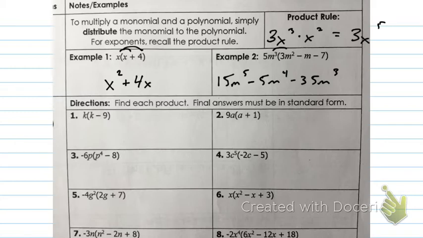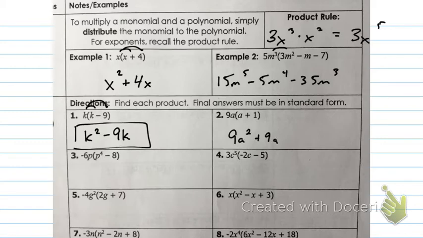All right, I want you to try out numbers 1 through 4 on your own right now. Let's check out 1 through 4. K times k, k squared. K times negative 9, minus 9k. We good? All right. Number 2, I got 9a squared plus 9a. Looking around, looks like we're all good.